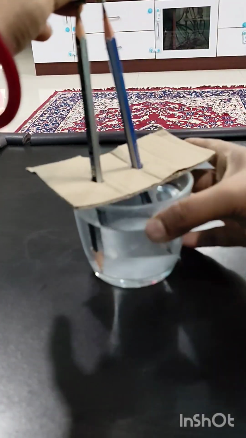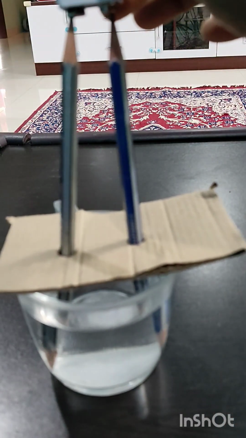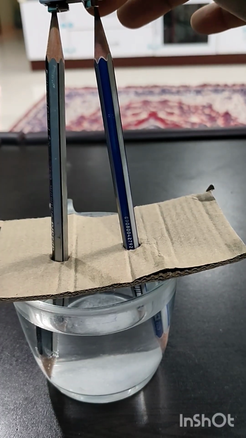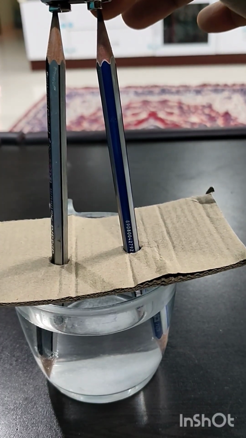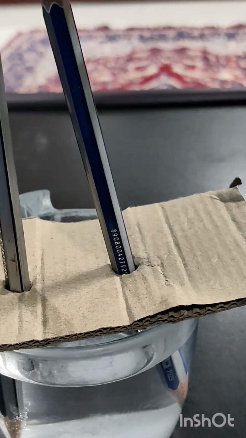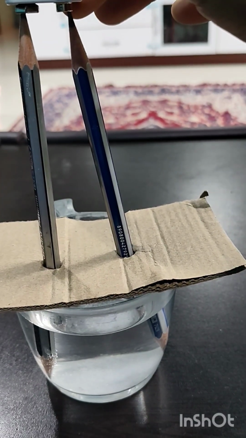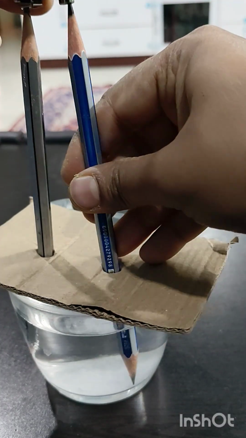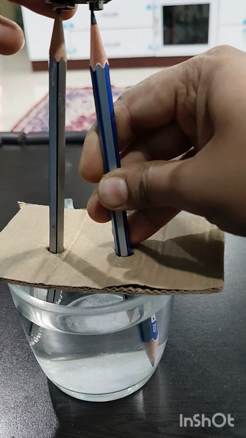So you will see that bubbles will be generated. These bubbles prove that the current is passing through. So by this we can see that the bubbles generated near the anode are oxygen, and the bubbles generated near the cathode are hydrogen gas.